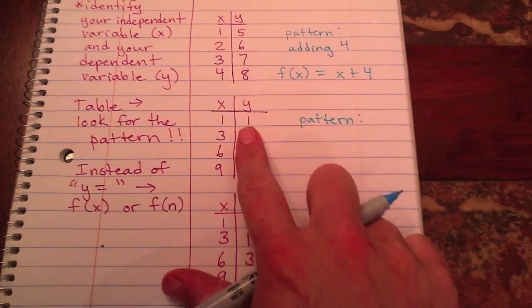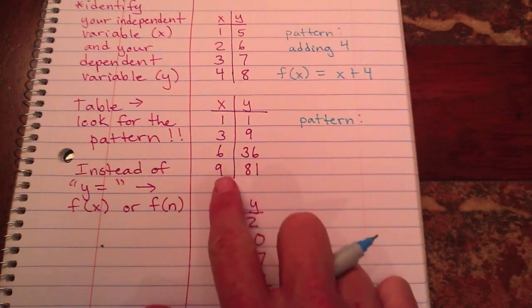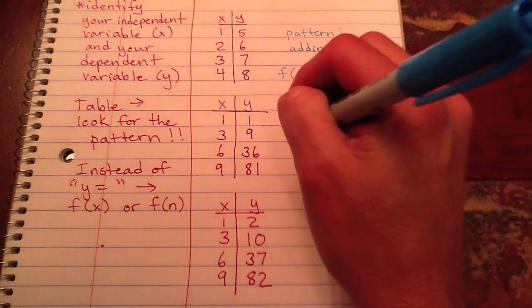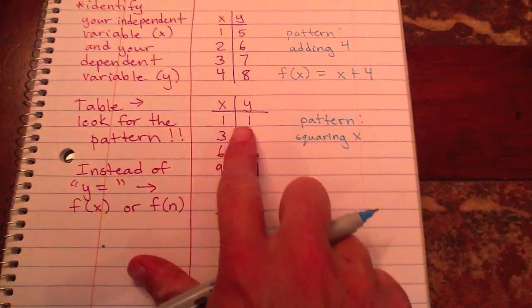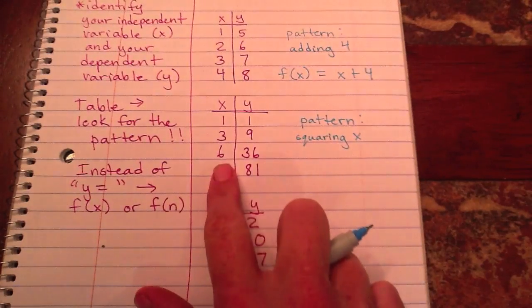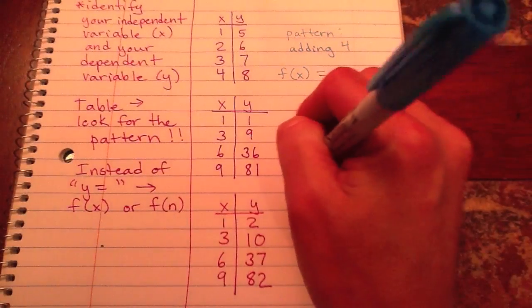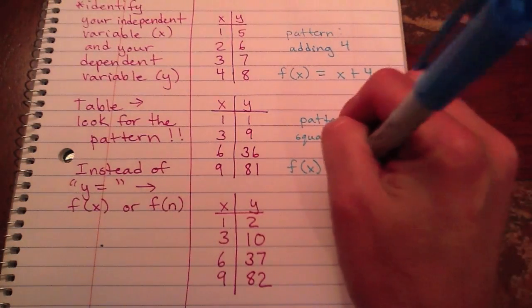So 1 to 1, and then 3 to 9, 6 to 36, 9 to 81. And hopefully you found that your pattern was squaring your x. 1 squared is 1, 3 squared is 9, 6 squared is 36, 9 squared is 81. So you go ahead and you set that up the same exact way. F of x equals x squared.